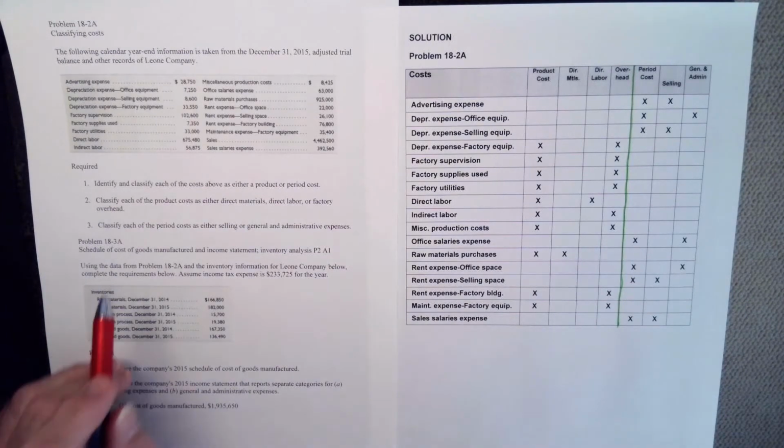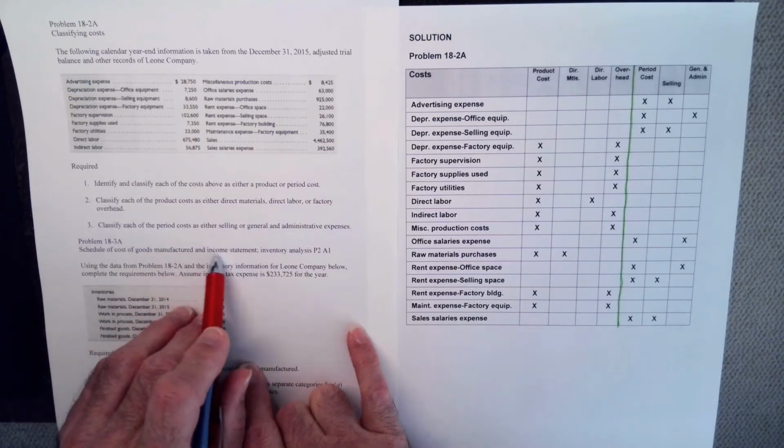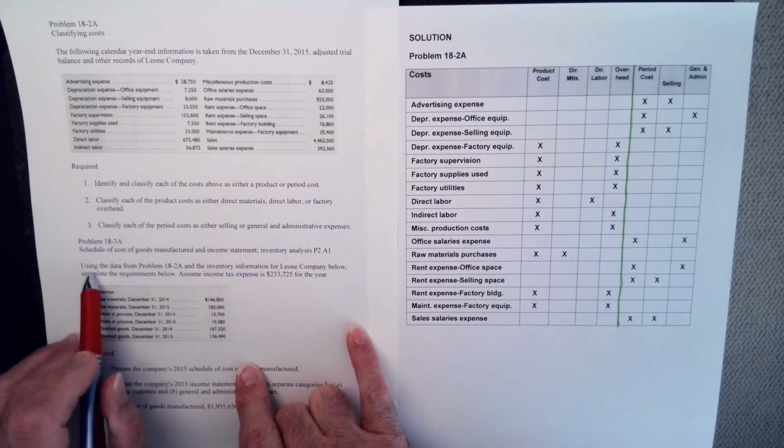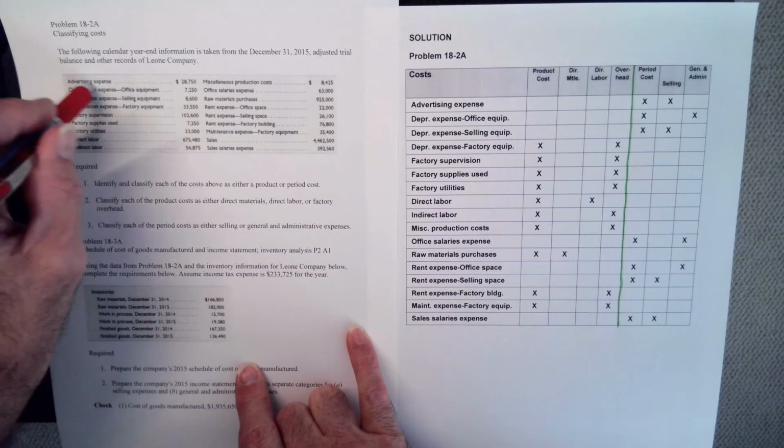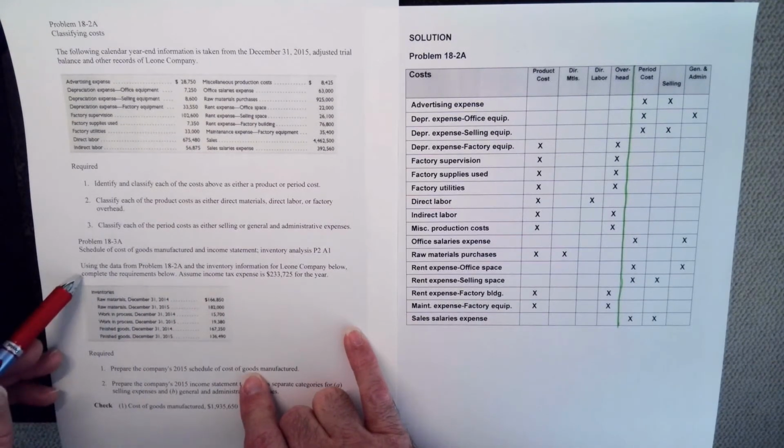The next part of the problem, schedule a cost of goods manufactured and income statement. Okay, so use the data from the problem up above here and the inventory information down here to complete the requirements below.